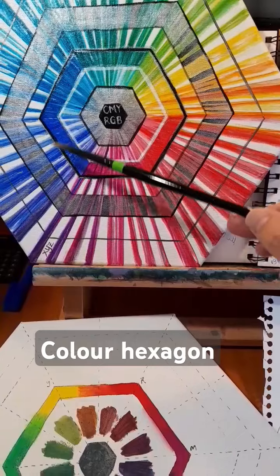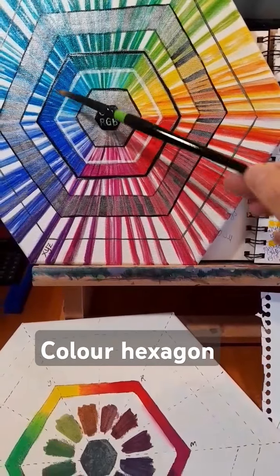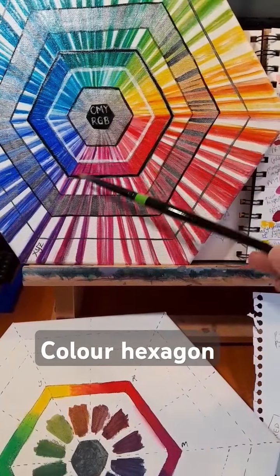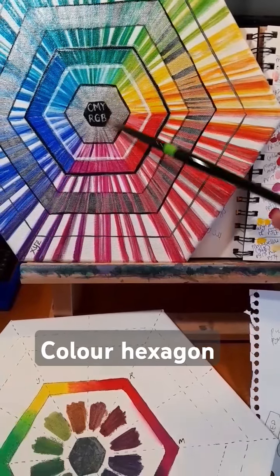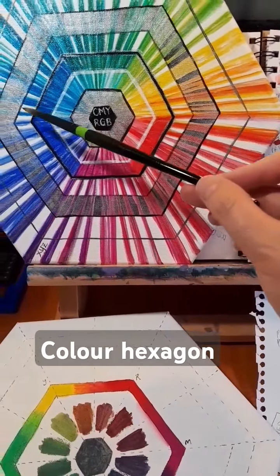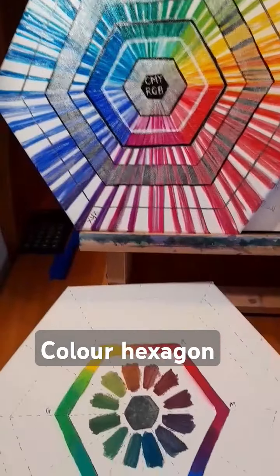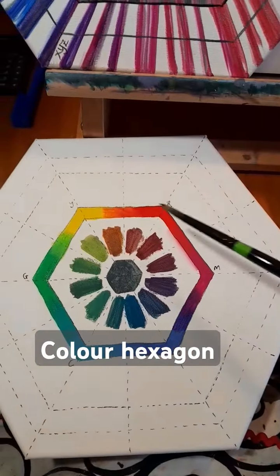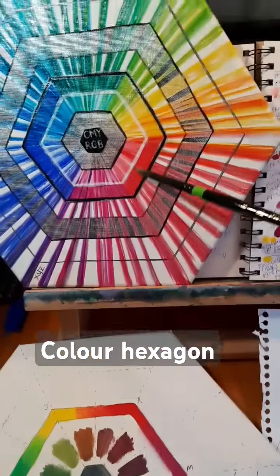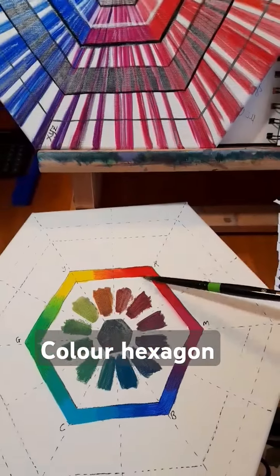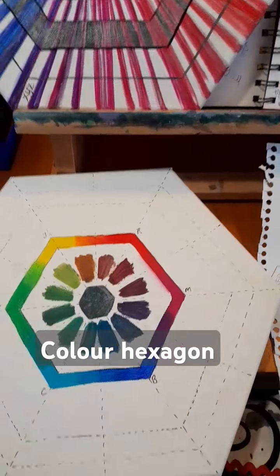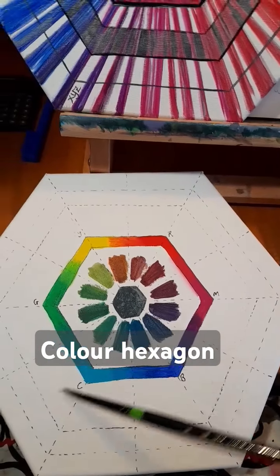So, the closest pigments that I had: cyan, magenta, yellow, red, green and blue, and it's a violet blue, just incidentally. I'm going to try and do another abstract, this time putting them, instead of in the middle, at the vertexes of another hexagon.